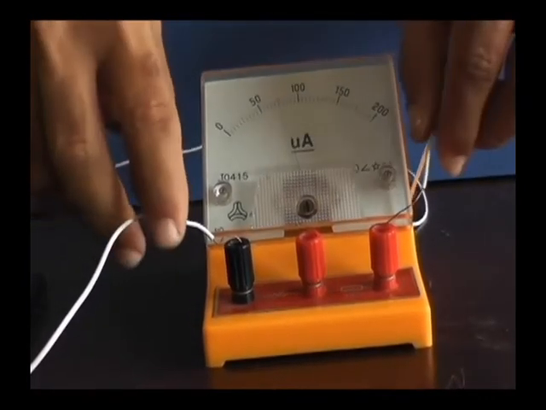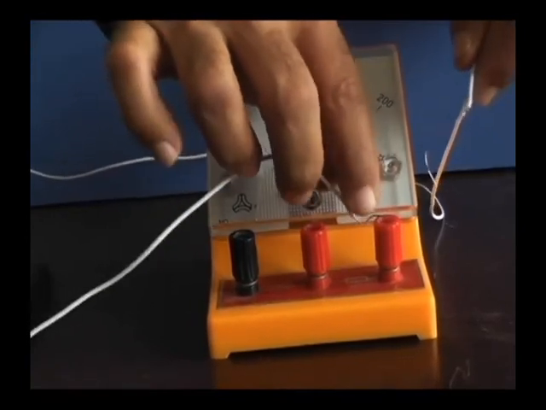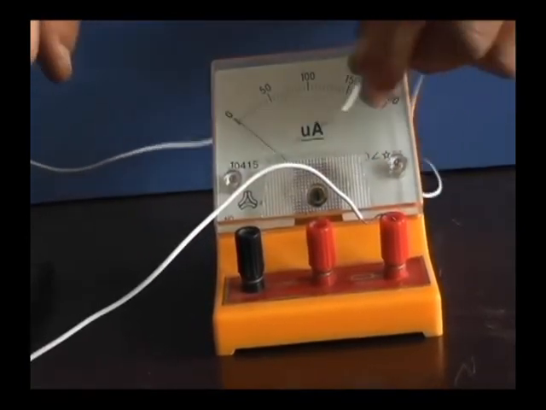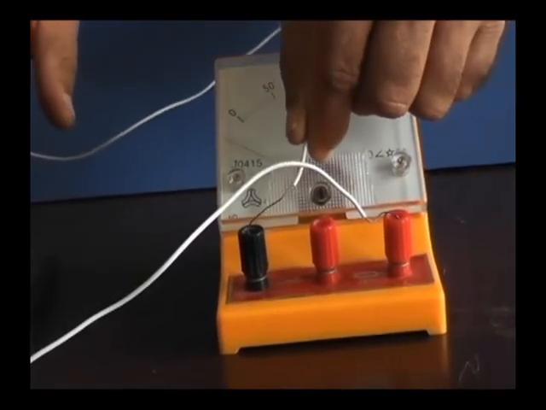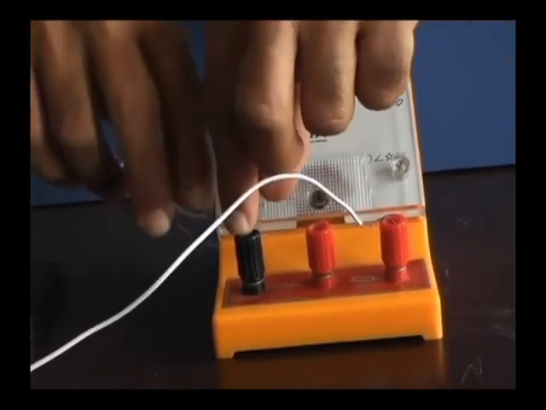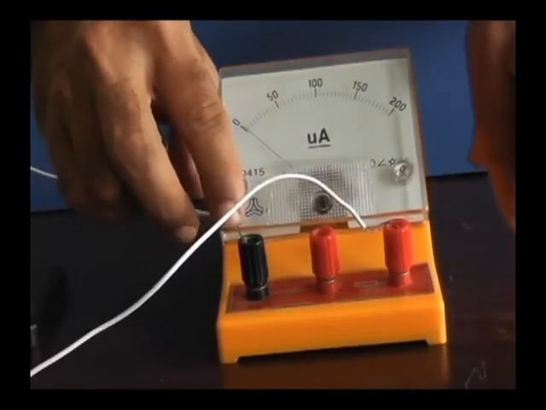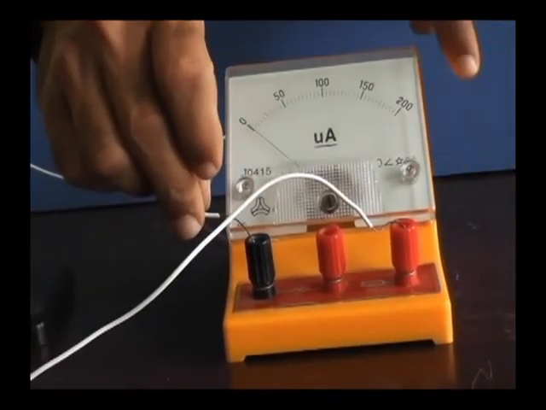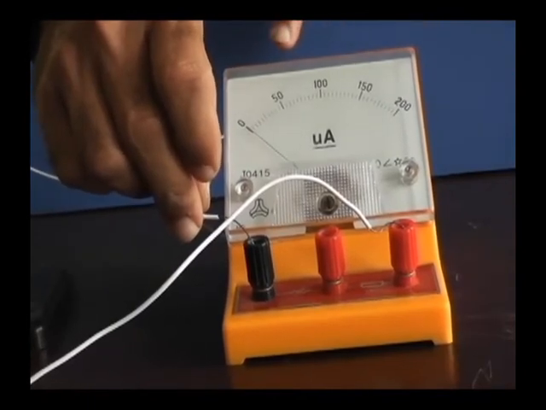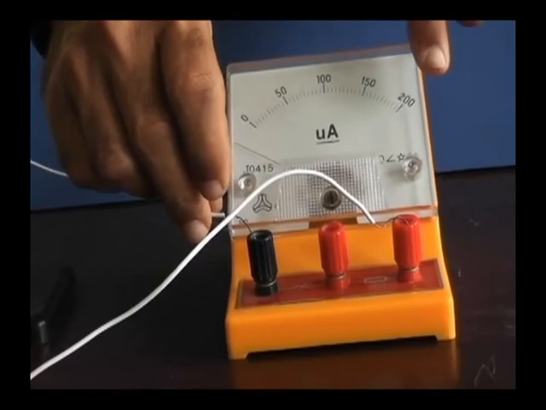If you change these terminals and connect the N-type of the photocell with the positive terminal and the P-type with the negative terminal of the microammeter, you can see here the direction of the deflection of the needle has reversed. This is not a correct method, so you need to check this.